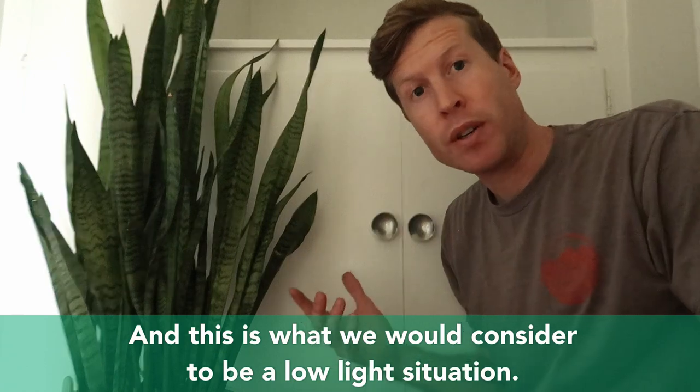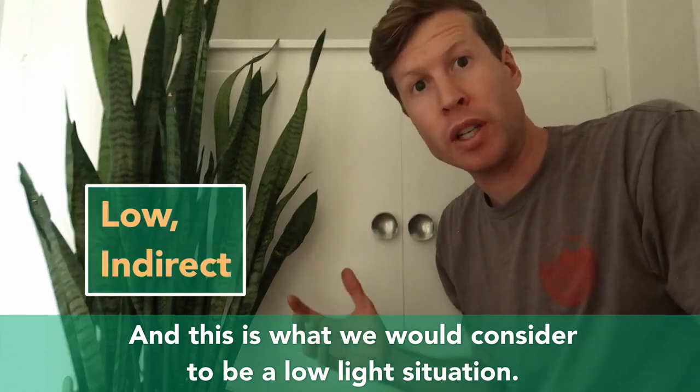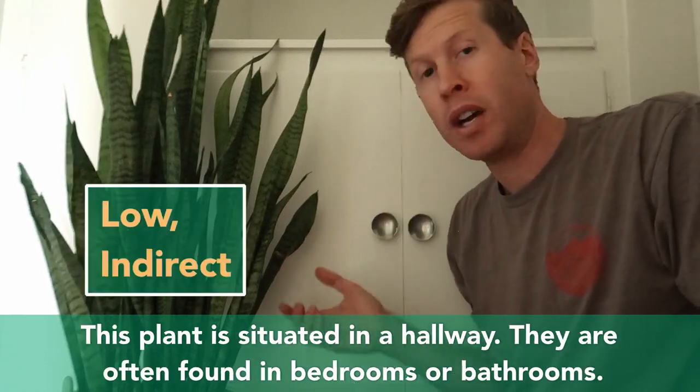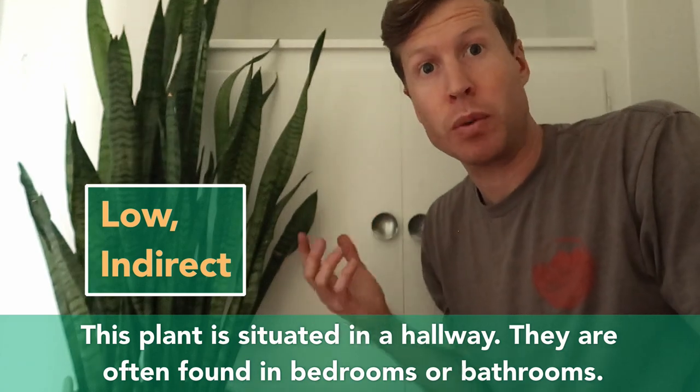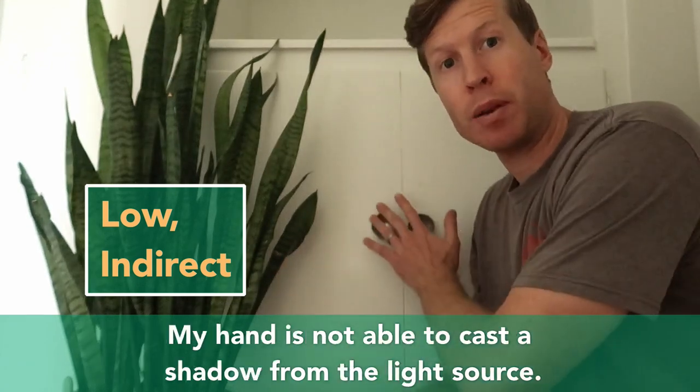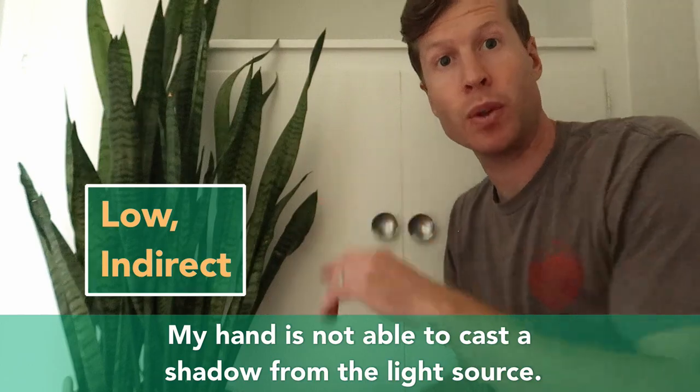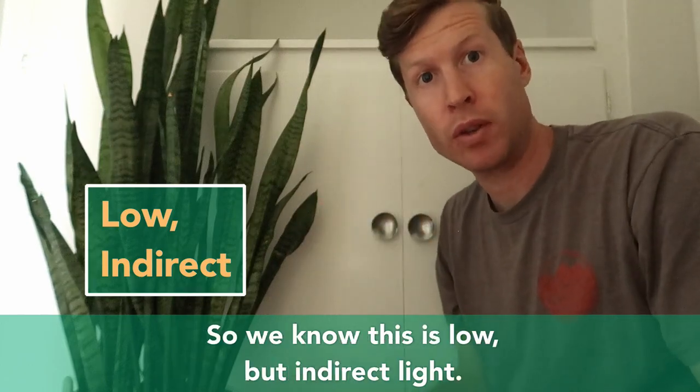And this is what we would consider to be a low light situation. This plant is situated in a hallway. They're often found in bedrooms or bathrooms, and my hand's not able to cast a shadow from the light source. So we know this is low but indirect light.